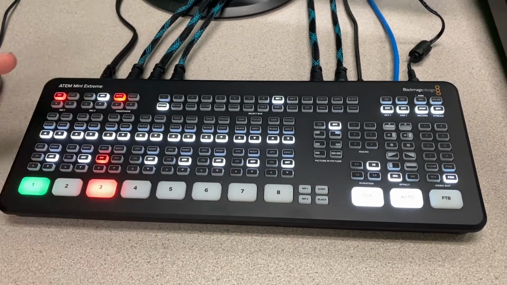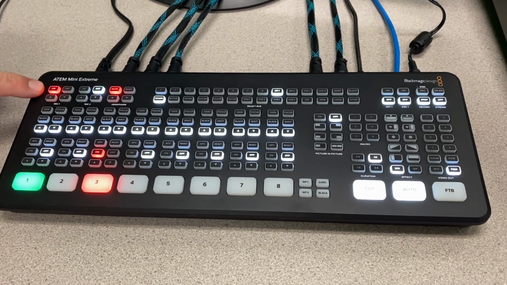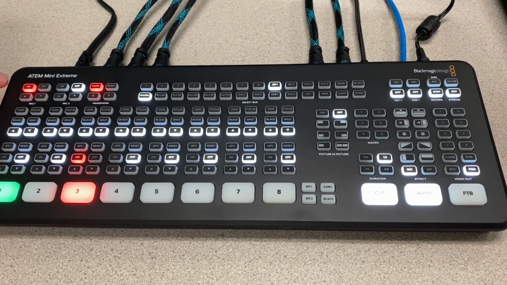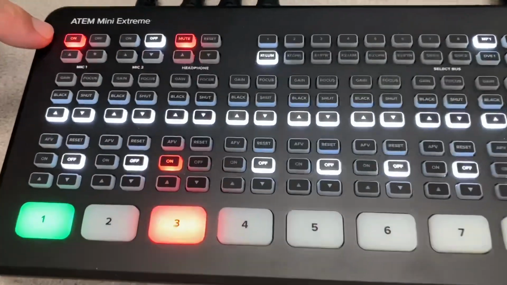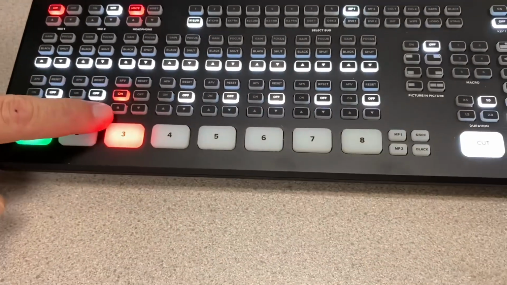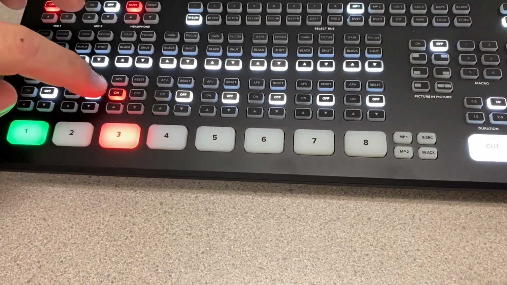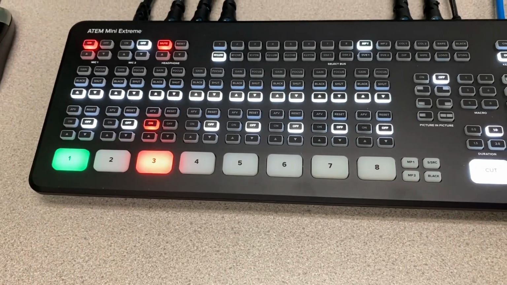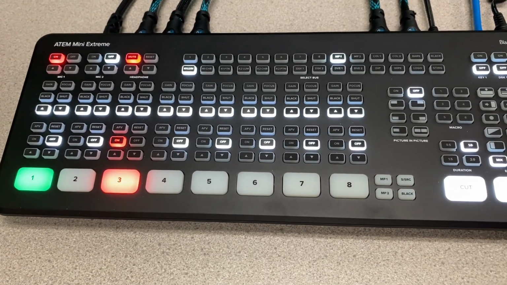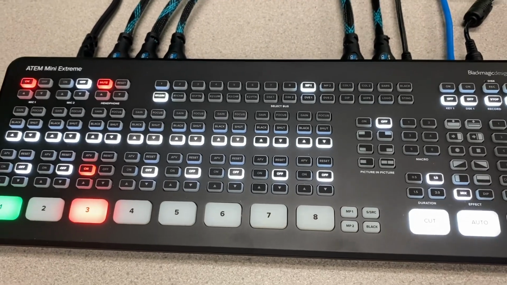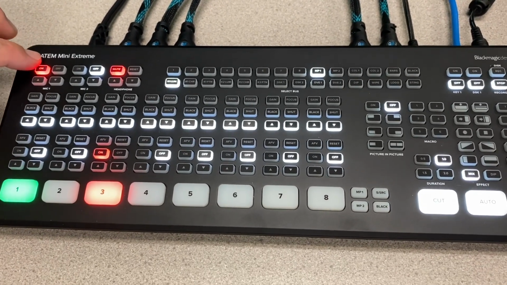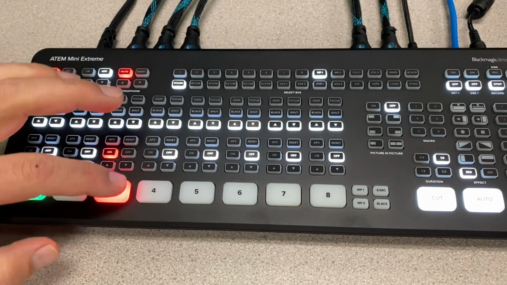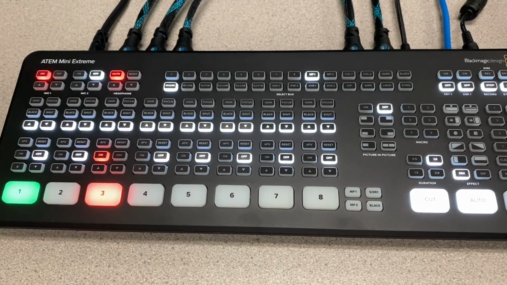The important things on here are that we have microphone 1 that's on, and the microphone for camera 3, which is the PC, is also on. We don't want the microphones on the other cameras because we're using external tabletop mics. This is the overall sound, and then this is a sound that's dedicated to that PC.